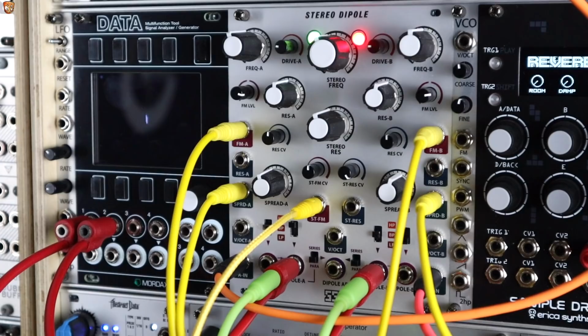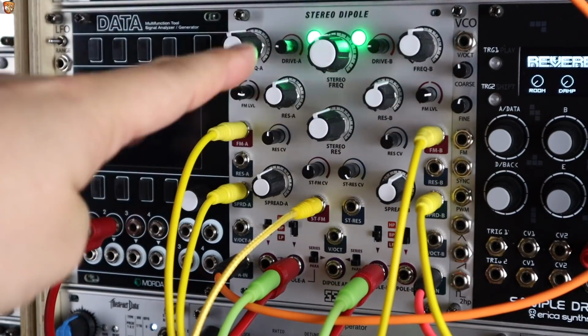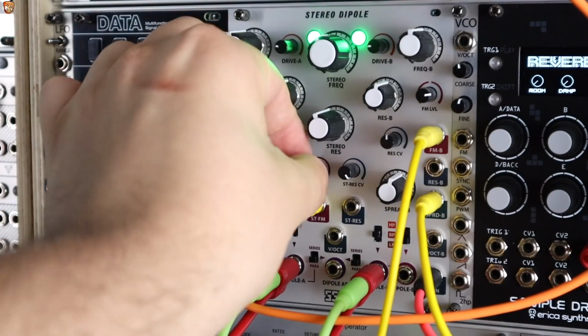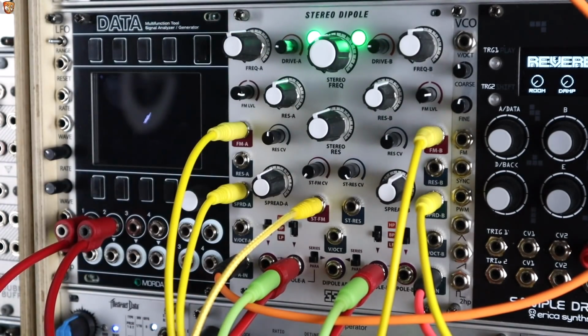Now I have 4 unsynced LFOs into each FM input and the spread inputs, just giving me this nice, whooshy, phasery kind of vibe. I have some audio rate modulation into the stereo FM, which we can kill. And again, I'll just sweep the cutoff, move the resonance a little bit manually on top of this LFO modulation, bringing the audio rate in and out. And this is just completely dry coming out of the dipole.